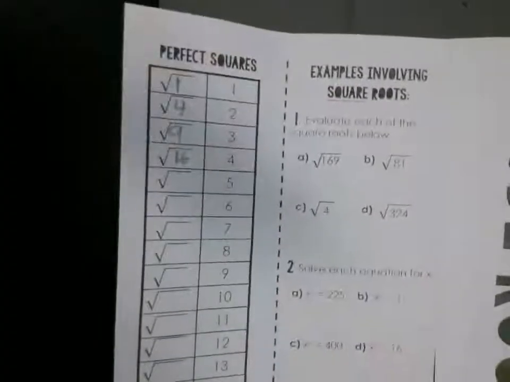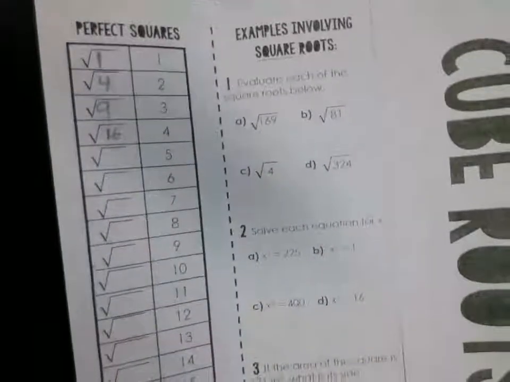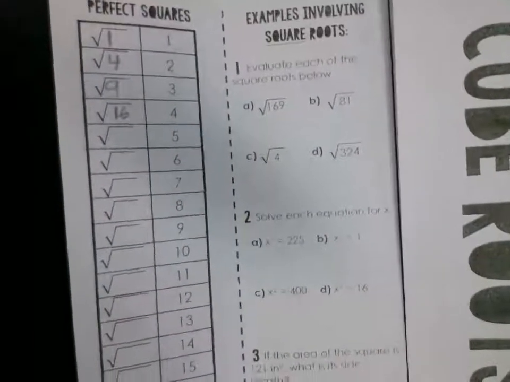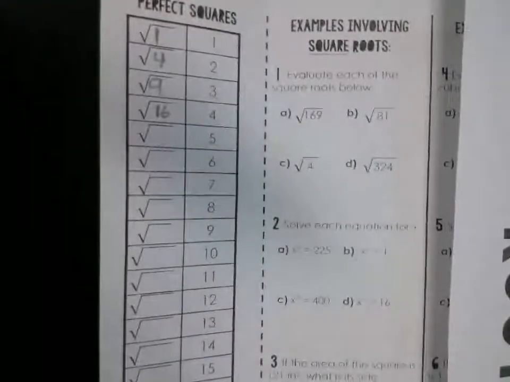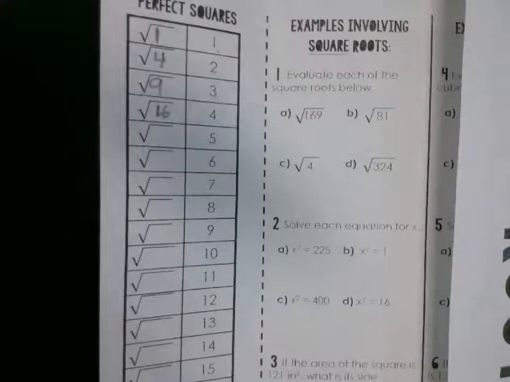Then after you do that, I want you to put this in your folder. Work to do because we're not finished. And put your calculator back. Okay? All right.